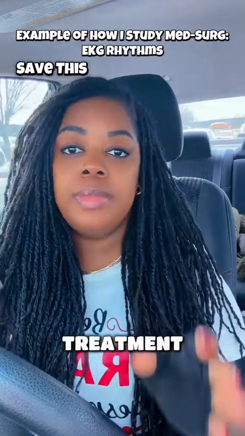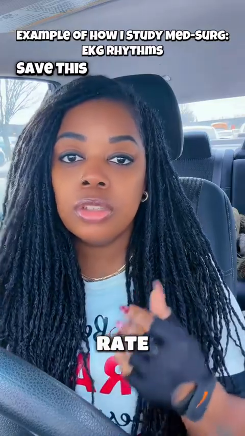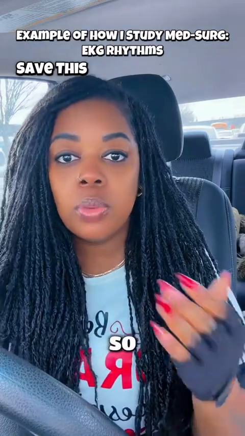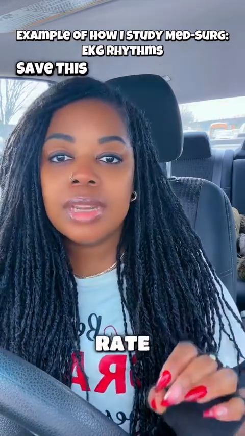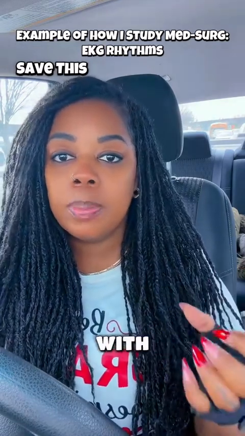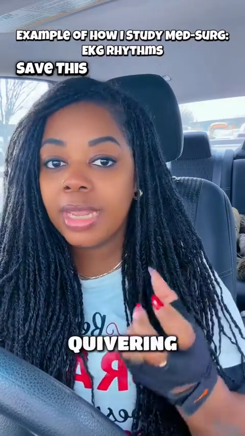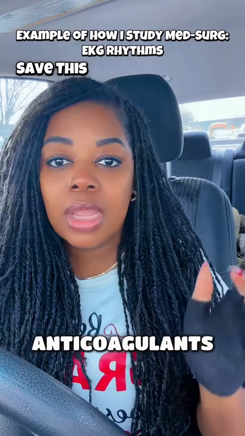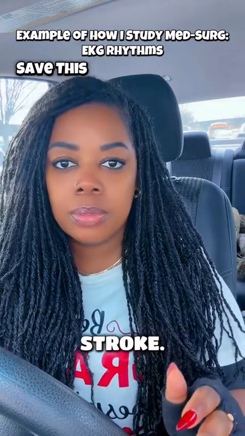Okay, so number 5. Number 5 is treatment and interventions. So our goals are simple: rate control and stroke prevention. So we use beta blockers or calcium channel blockers to slow that heart rate down so the heart can actually fill with blood. Okay, and because blood is pooling in those quivering atria, we have to use anticoagulants like heparin or warfarin to prevent a massive stroke, right?